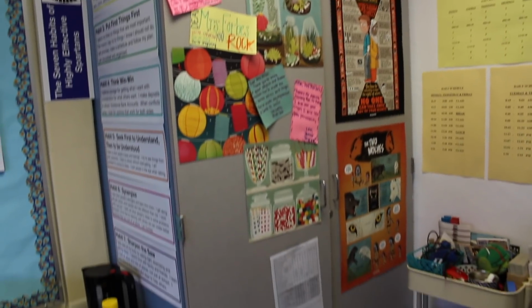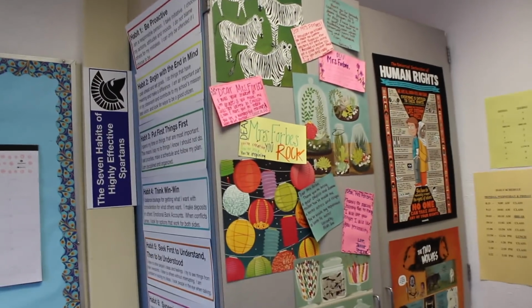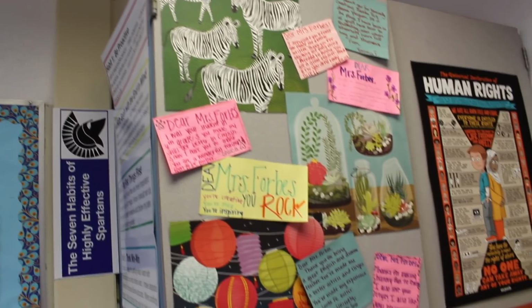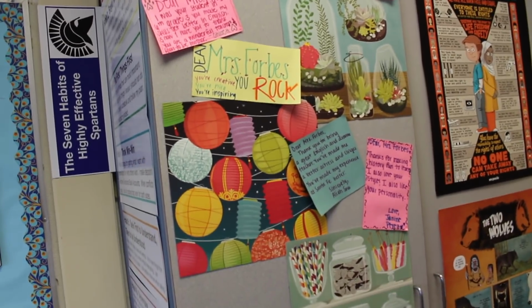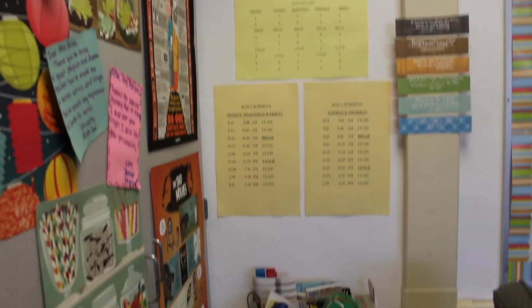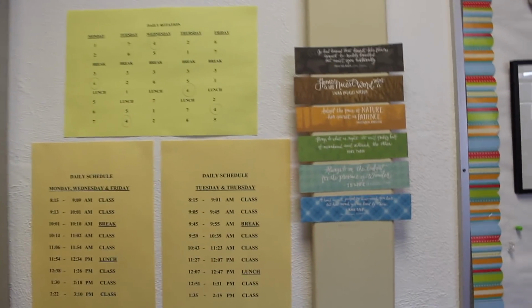On my cabinet, I just have some posters and letters from old students and stuff like that, that kind of inspires you when you're having a rough day. And I just have some signs and some colorful things. This is our schedule for the day. I have some quotes from an old calendar right here. These are like literary quotes.